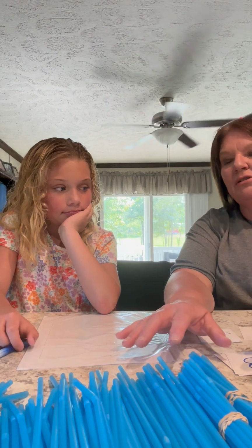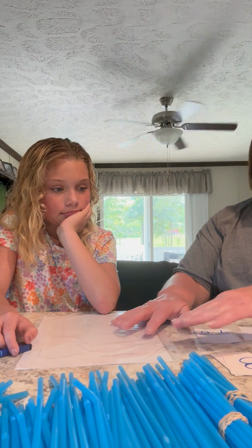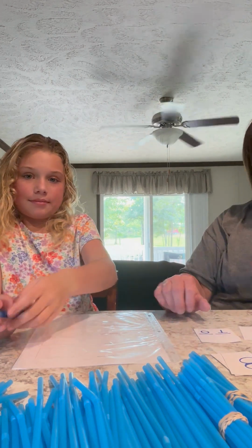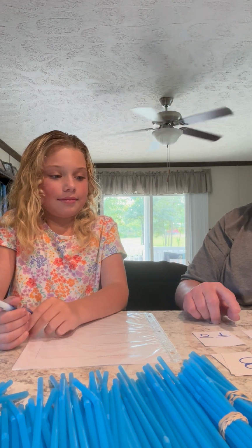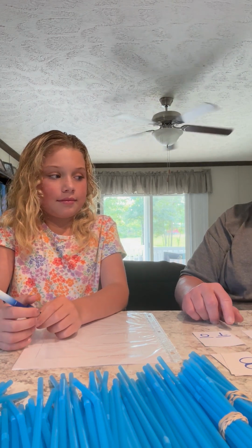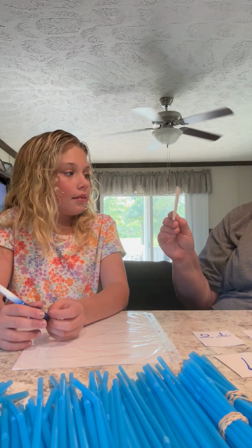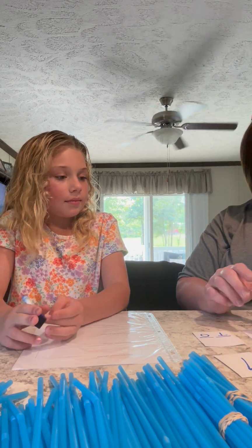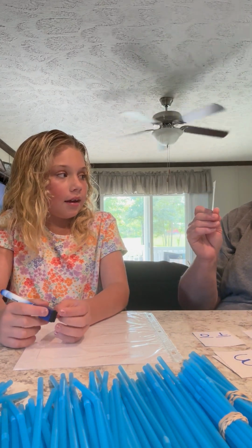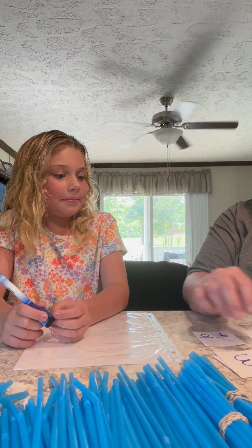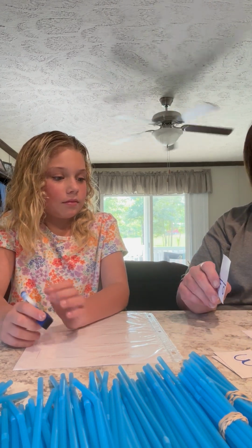We have some straws, and we have some number cards, and you have a wipe-off board with your papers in it. So we're going to be working on talking about place value and what numbers represent. I'm going to show you a card. What is this number right here? A 3. All right, let's look at a different number. What is this number? 18. Okay.